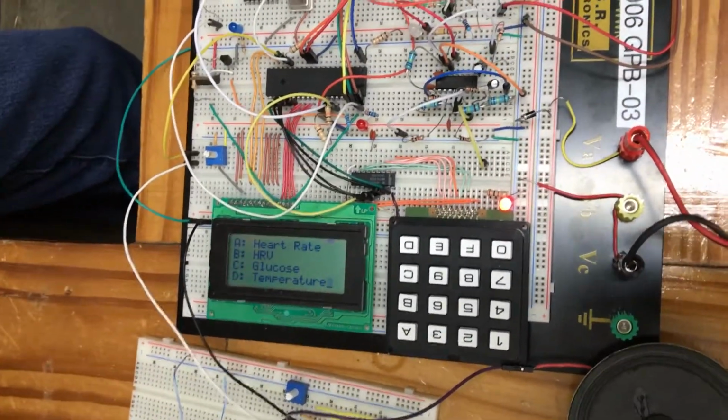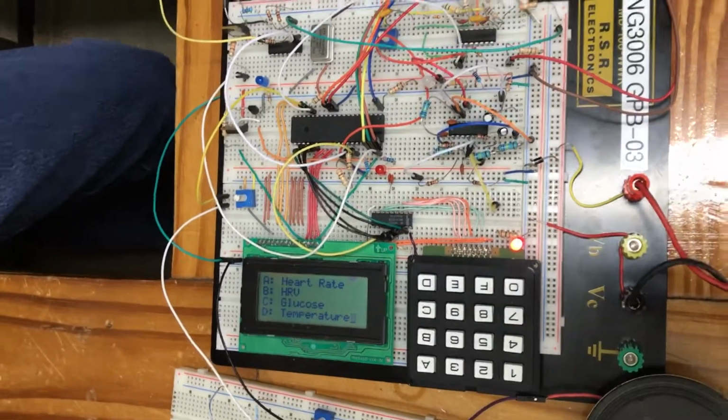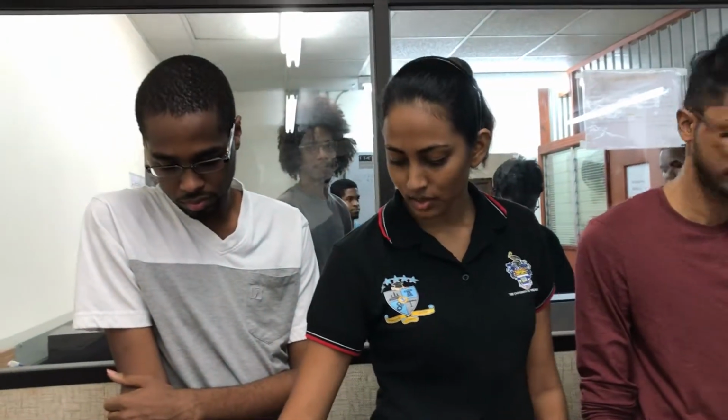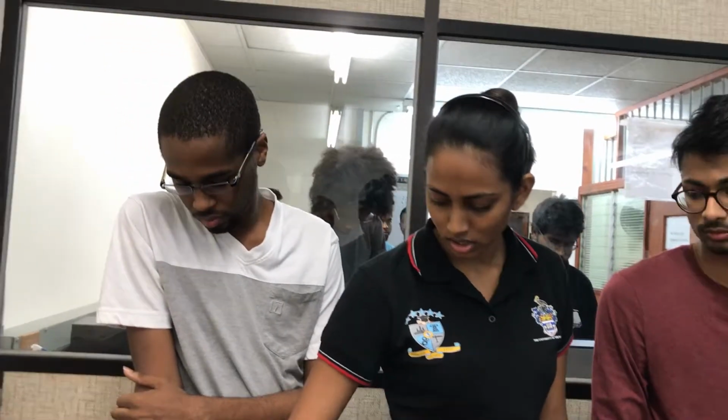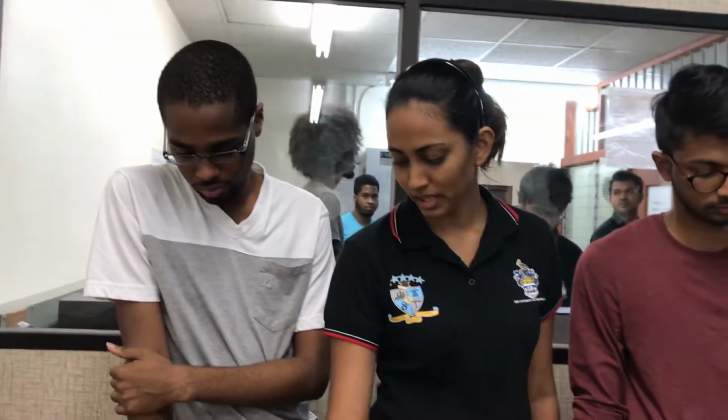So glucose level. For glucose level, we implemented a circuit, but we didn't get around to writing the actual code for it. So to just show that it could be displayed, we entered some dummy values into an array to be displayed. So as you can see, the first one is 70 mg per dL. And go back to the main menu.